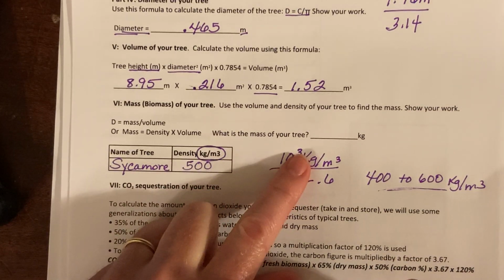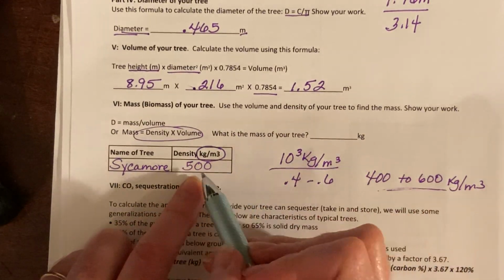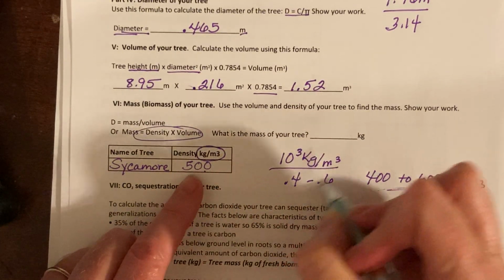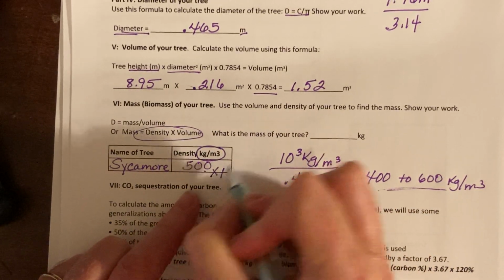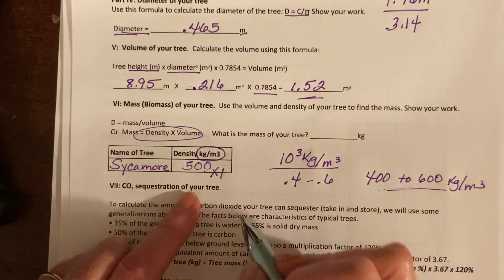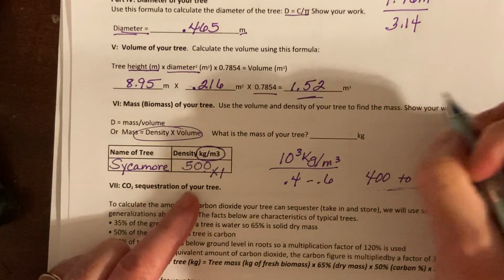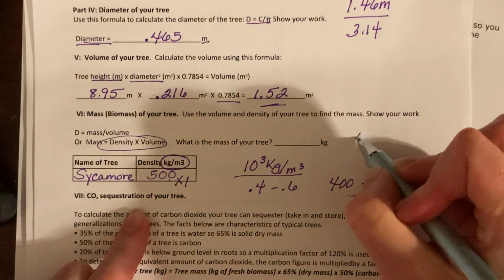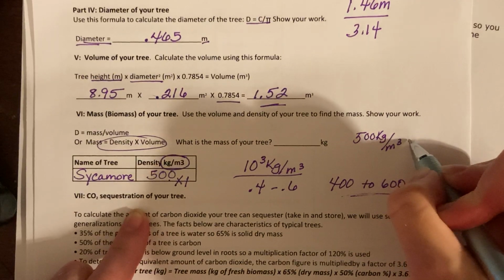Okay, so what's the mass? Mass is density times volume. So if our density is 500, we take 500 times our volume, which we learned up here was 1.52 meters cubed. Let me write the calculation over here. 500 kilograms per meter cubed times 1.52 meters cubed.